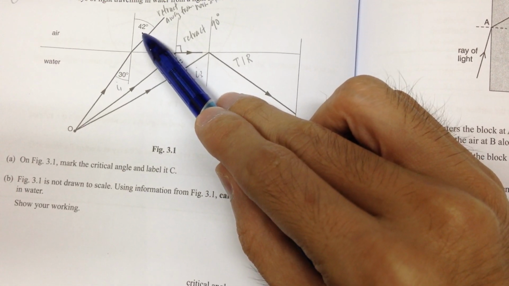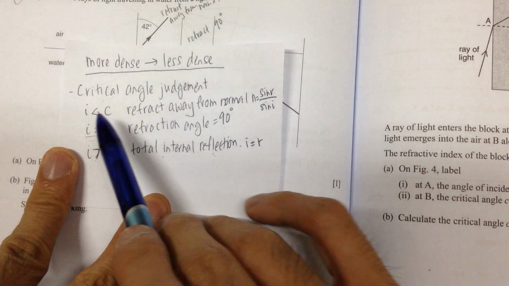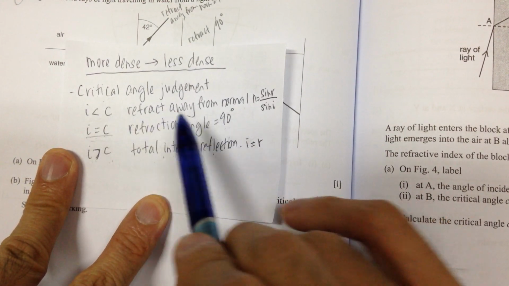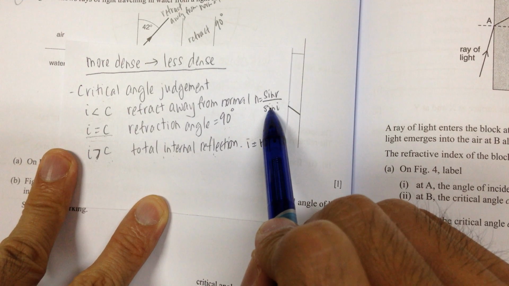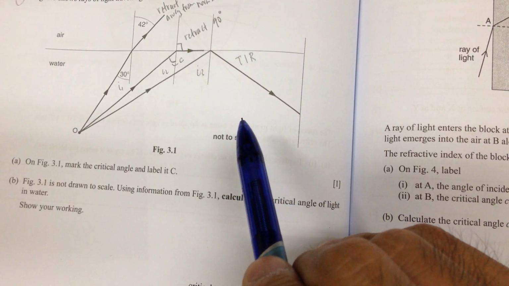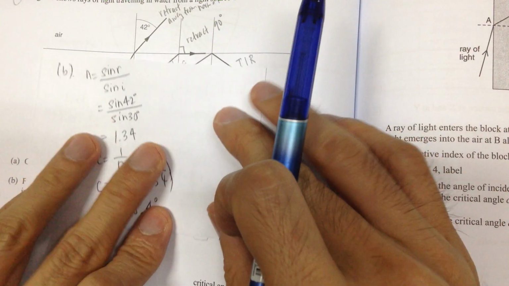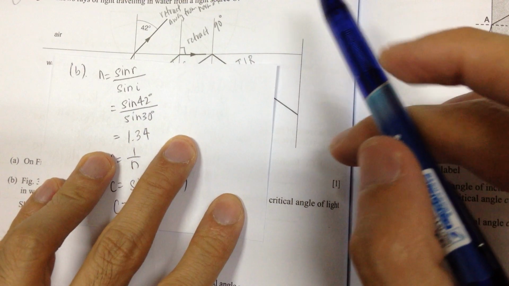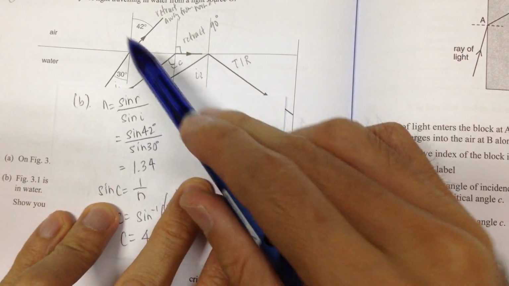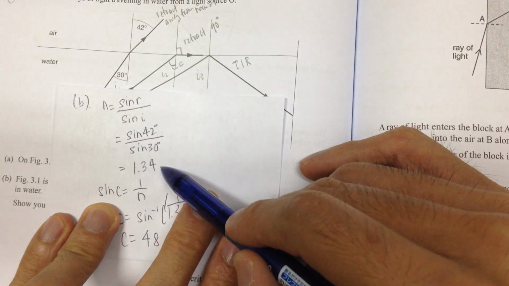Let's look at the formula again. Since this is the first condition where I is less than C, you will refract away from normal, and the formula is n equals sine R over sine I. Using this formula, we can find the refractive index of water. The refractive index of water is sine 42 over sine 30, which gives you 1.3.